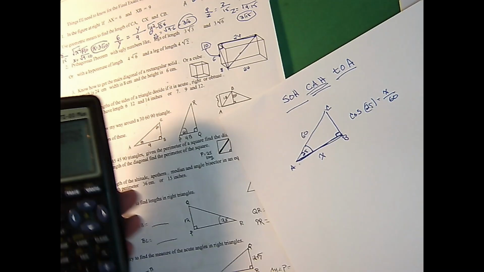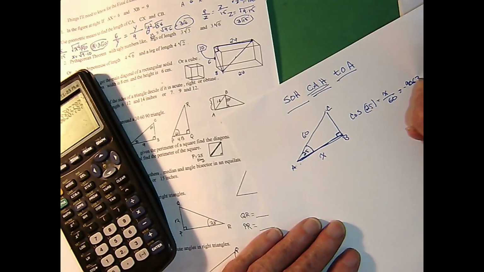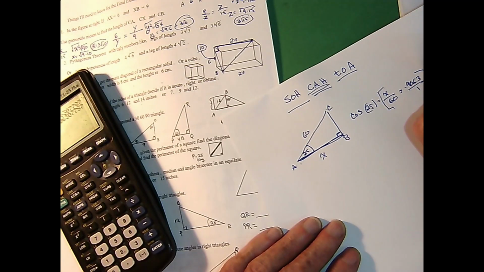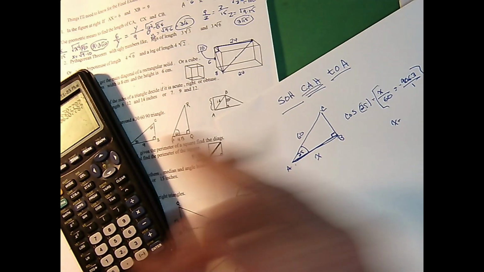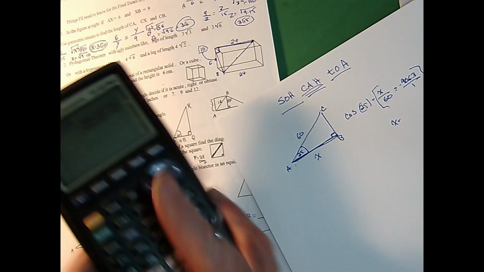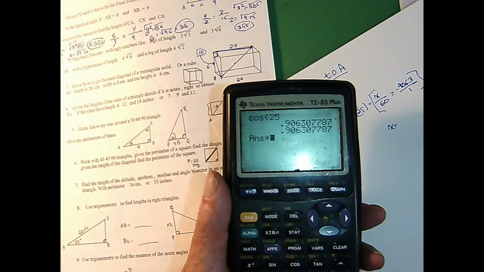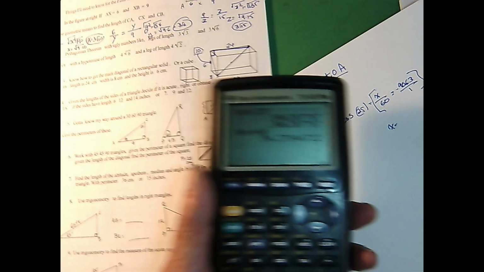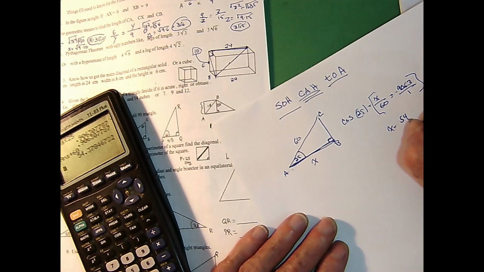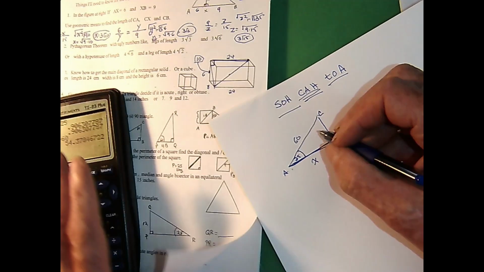Equals 0.9063 over 1. That's a proportion to solve. And I can see that it's just going to be 60 times 0.9063. I've got the 0.9063 on my calculator still. I'm just going to multiply it with 60. And I'll say about 54.4. I'll round things to the nearest tenth. 54.4. That's X.